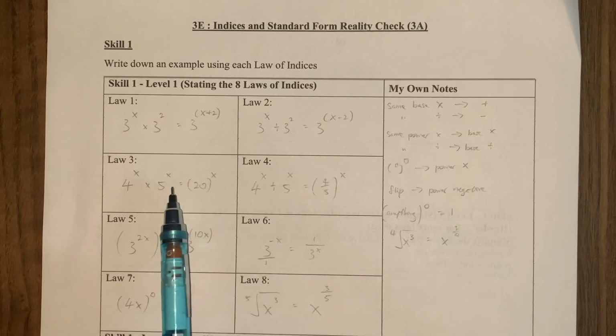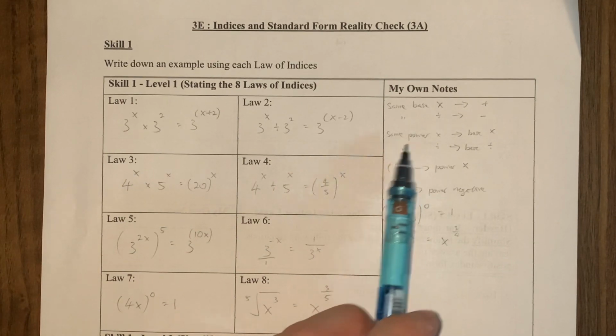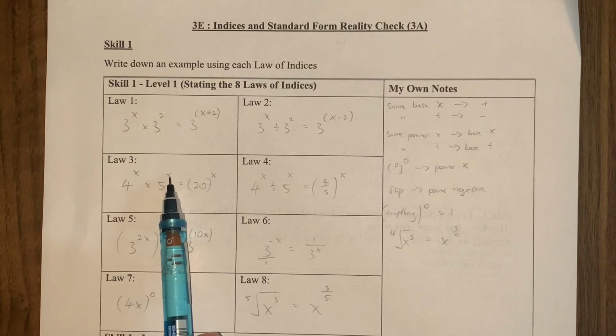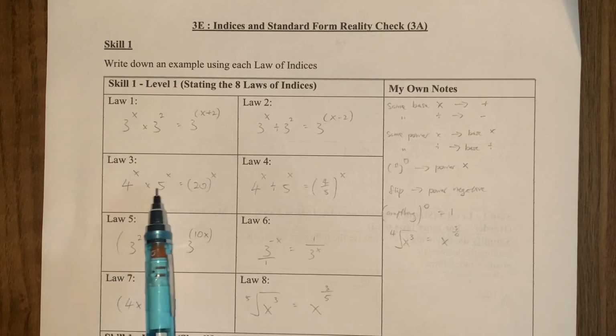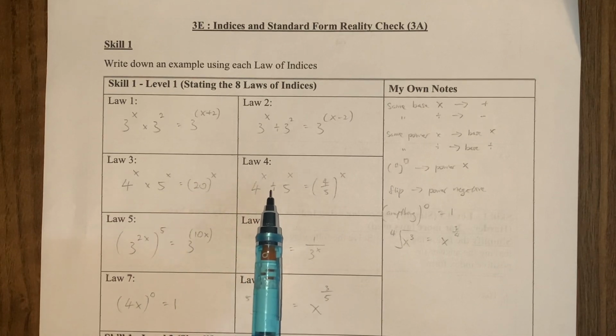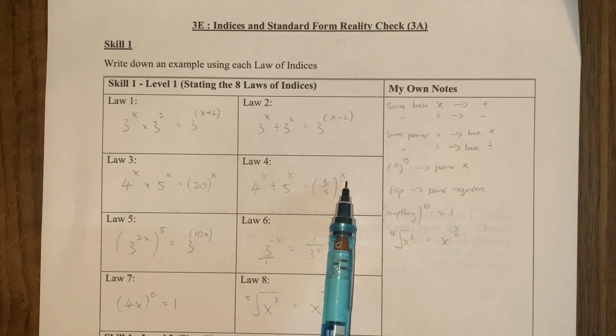And then the other two I do is when the power is the same. You can see that in this example, the power is x, the power is x. So the power is the same. And then I can actually times the base together. So this times together is 20. In the same way, when it's divide, the base will divide. And then it's still power x.